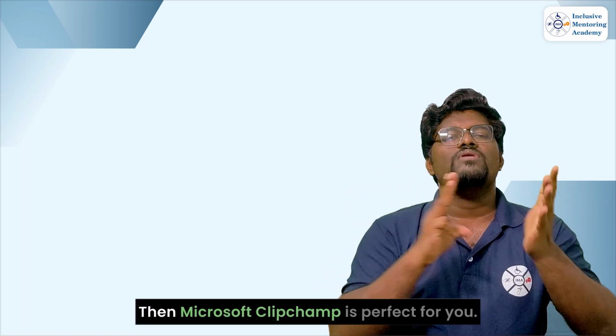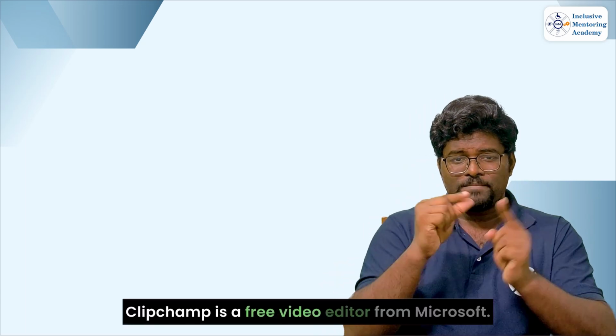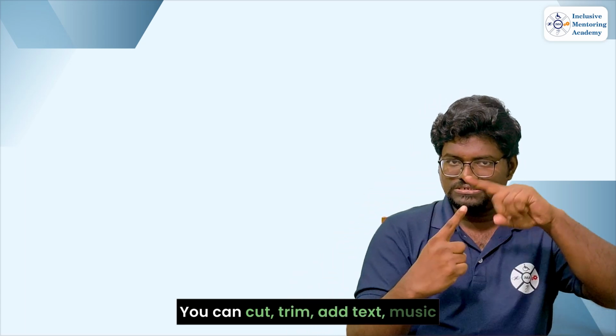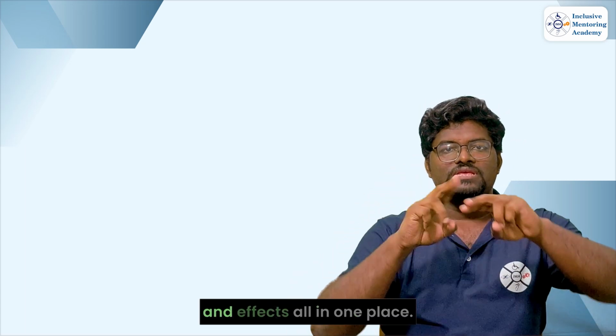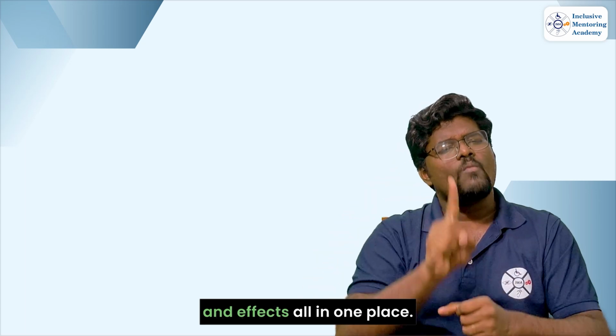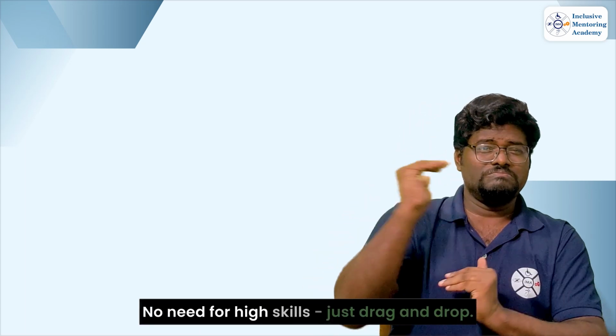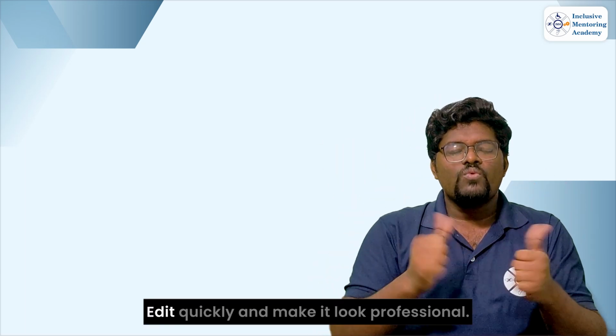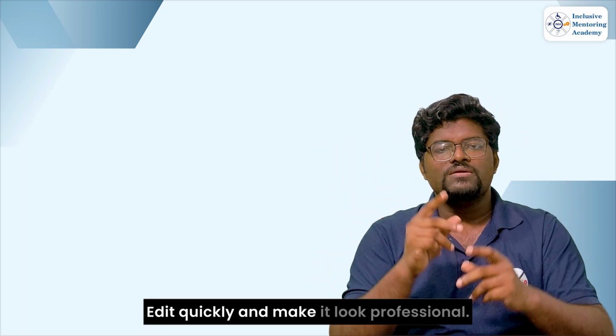Then Microsoft Clipchamp is perfect for you. Clipchamp is a free video editor from Microsoft. You can cut, trim, add text, music, and effects, all in one place. No need for high skills. Just drag and drop. Edit quickly and make it look professional.